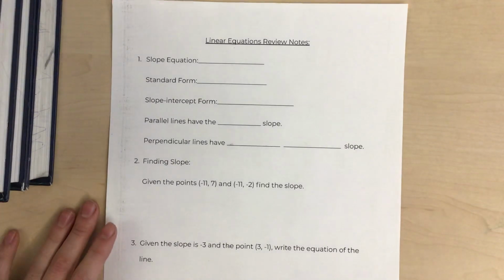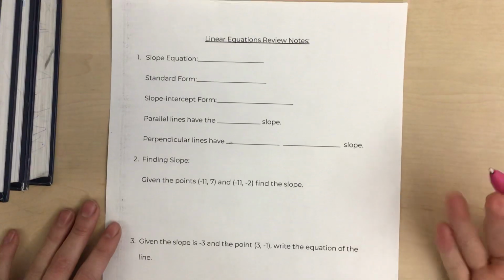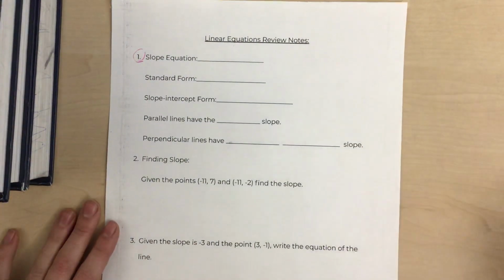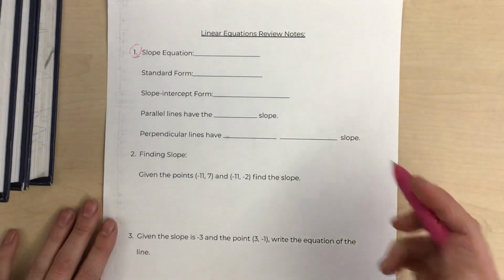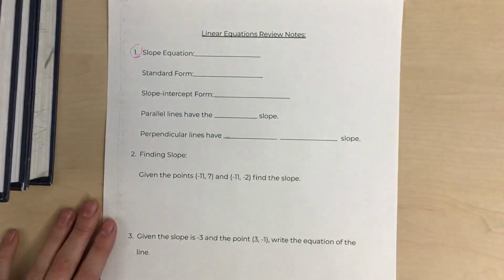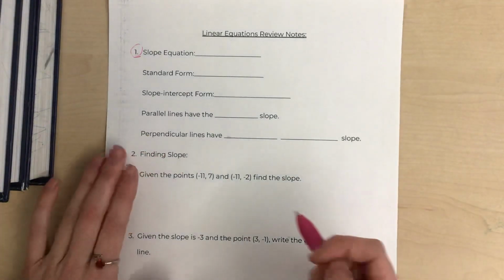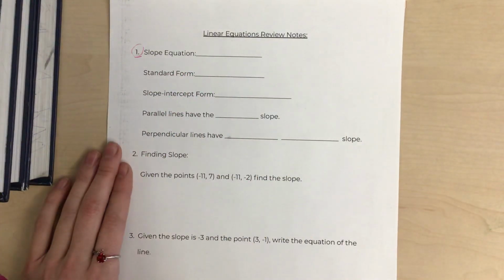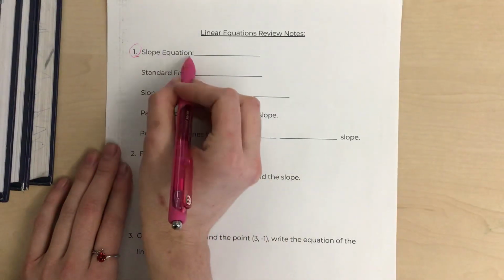So the first thing I want to say is this is a review for your quiz that you're going to be taking. And I have labeled everything that we talk about with the problem it will associate with in your quiz, so you can keep track of what to expect with that quiz a little bit more. The first thing you'll be asked are some different things about equations and the ways that we see them. So the first thing is we want to be able to identify the slope equation.